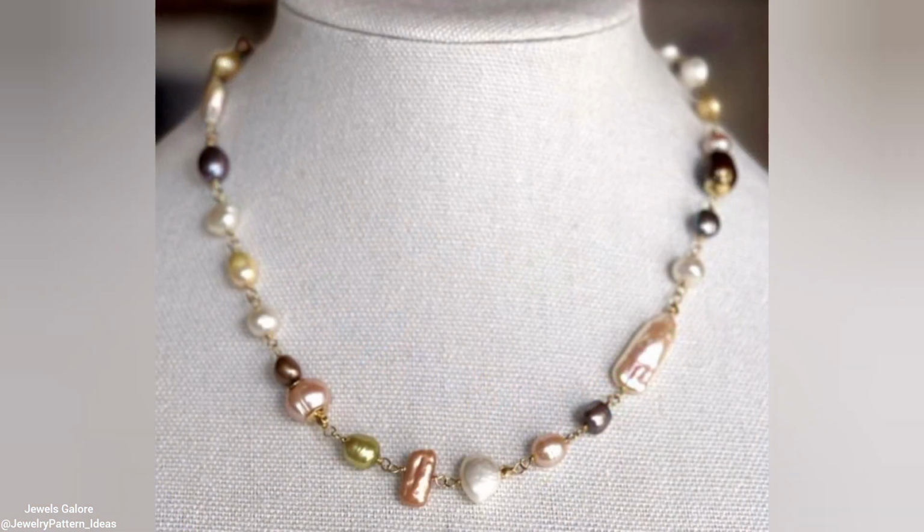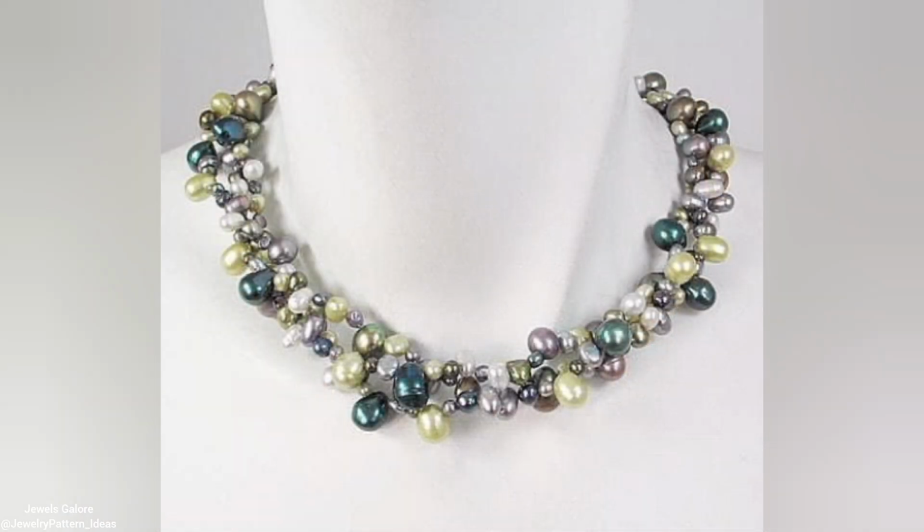Alternating multicolor pearls. White, bronze, gold, olive, gray. Irregular shapes including baroque and drop pearls. Single strand with simple, spaced-out pattern. Clustered twisted strand of small pearls and round colored pearls. Green, purple, silver, etc. Densely packed, giving a voluminous braided appearance.